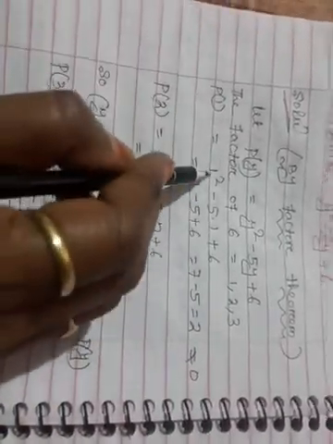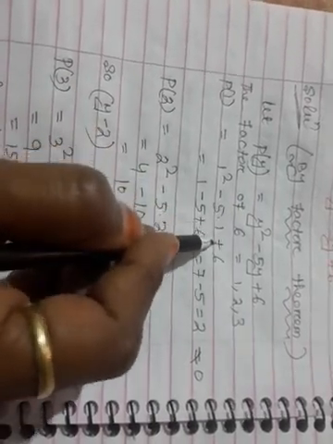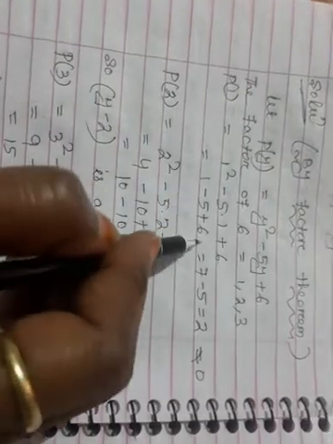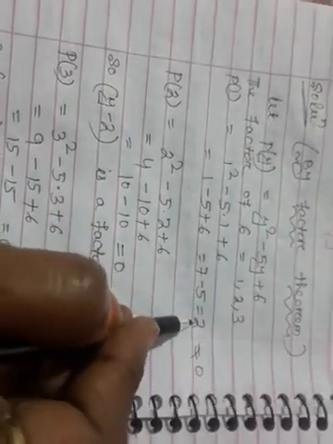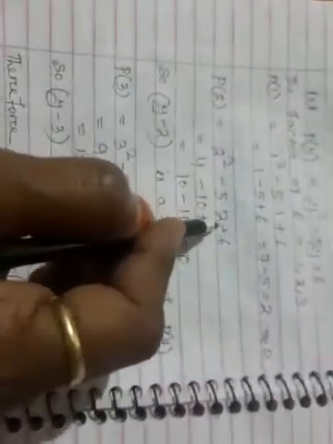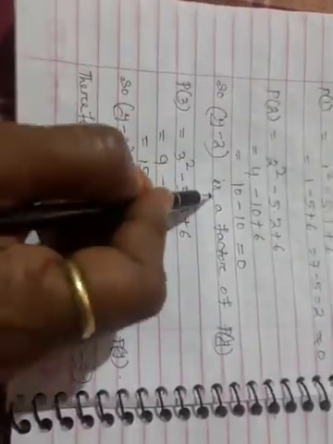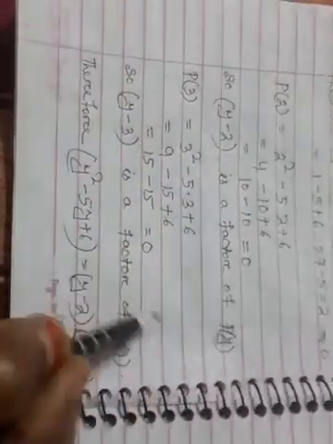P(1) is equal to 1 square minus 5 into 1 plus 6. 1 minus 5 plus 6, that is 6 plus 1 is 7, minus 5 is equal to 2, which is not equal to 0. Next, P(2), 2 square minus 5 into 2 plus 6. 2 square is 4, minus 10 plus 6. 6 plus 4 is 10, minus 10 is equal to 0. So y minus 2 is a factor of p(y).